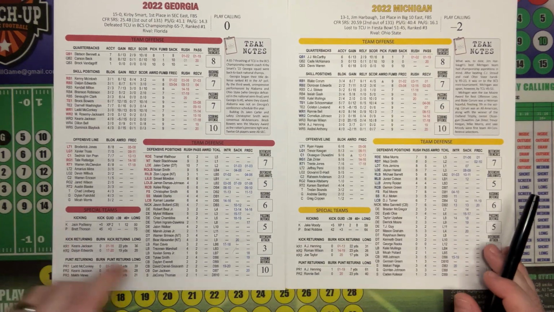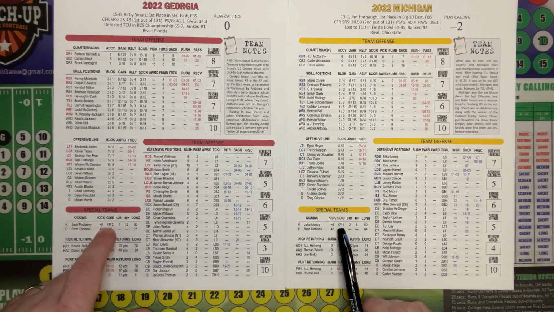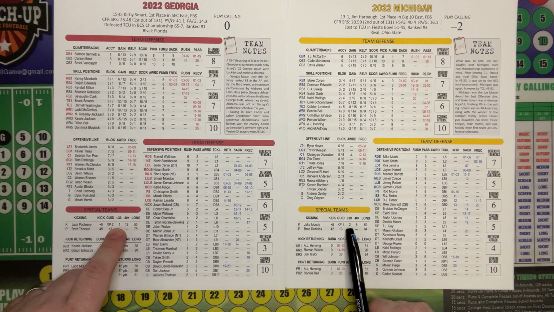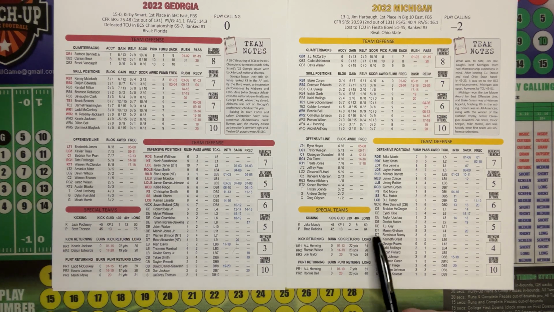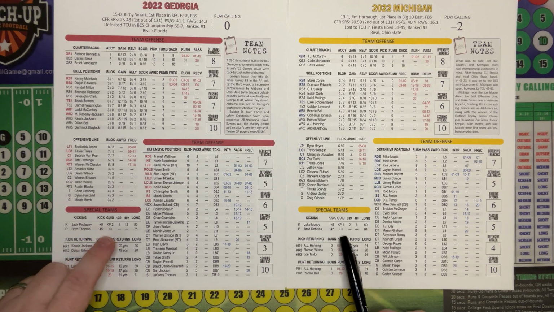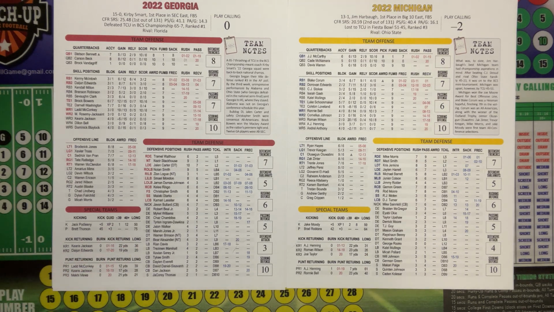The kickers have a kickoff rating, a guide rating, which is used for extra points, a 39 or fewer yards, and a 40-plus yard rating as well. They also have the long, which is important and comes into play. The punters have your average. They have a coffin corner rating under guide, and they also have a long. It really explains that a lot in the rule book. I'm not really going to take a lot of time here to explain special teams yet, not in this recording.